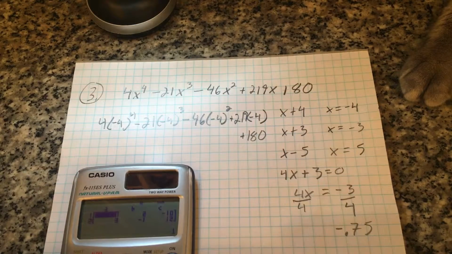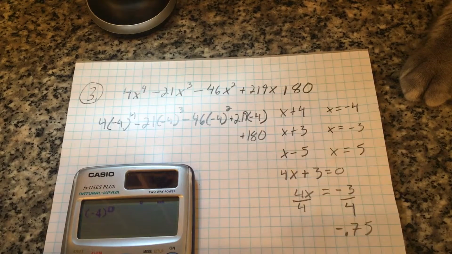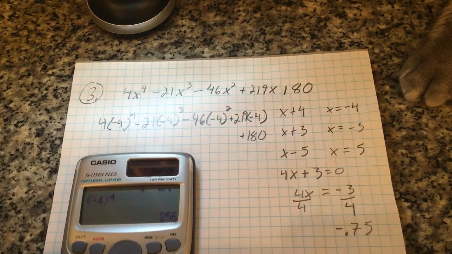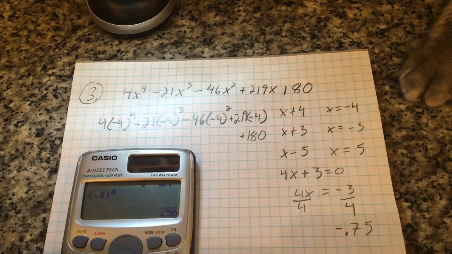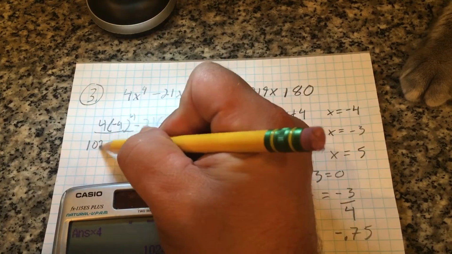So basically all I'm going to do is figure out what negative 4 to the fourth is. Negative 4 to the fourth is 256, and then I multiply that by 4, and that gives me 1024. So this first quantity is 1024.